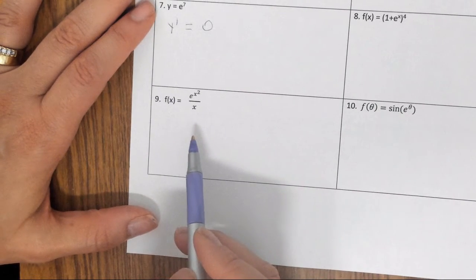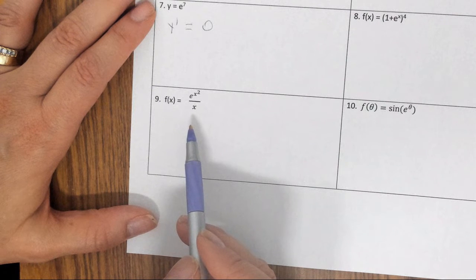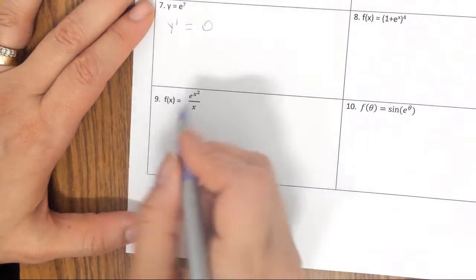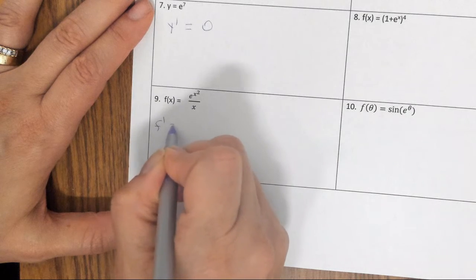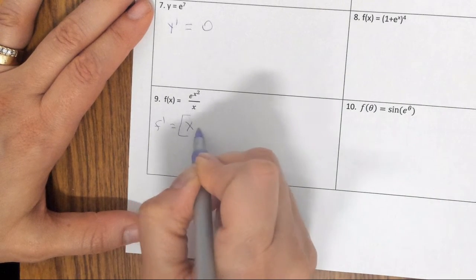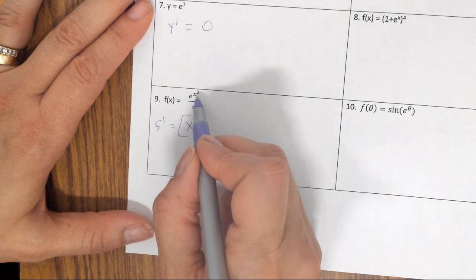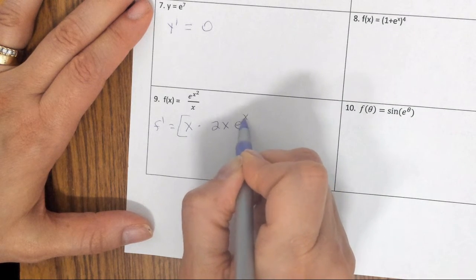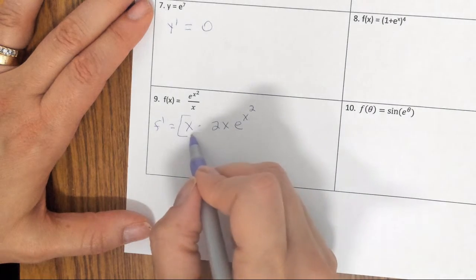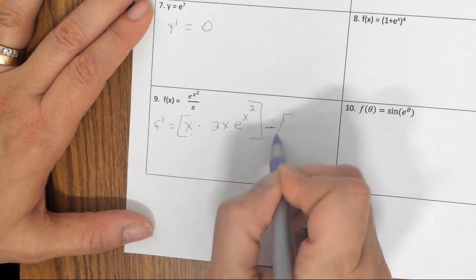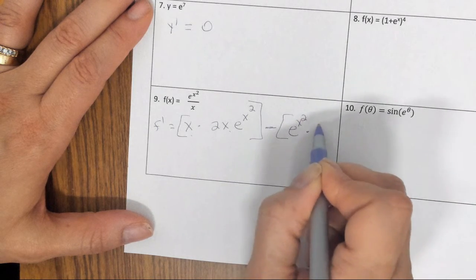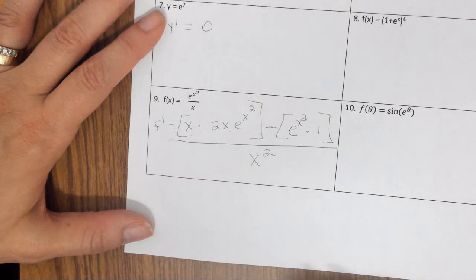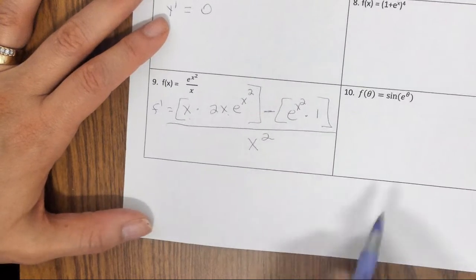If I do this one, I showed you the answer key using the product rule, right? I could bring this up into the numerator as x to the negative 1 and use the product rule, but let's do the quotient rule. So by quotient rule, I have low times derivative of high, e to the x squared, that's more than just x. So derivative of my inside is 2x times derivative of the outside is e to my input. So low d high minus high times d low, derivative of x, just 1, all over low, denominator squared.